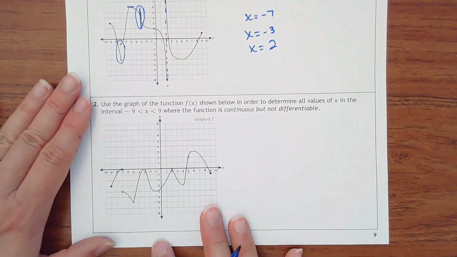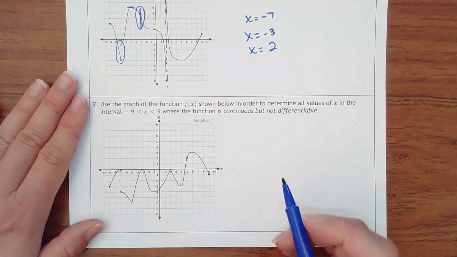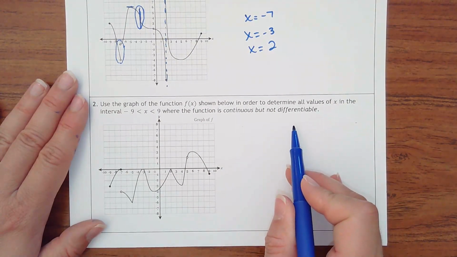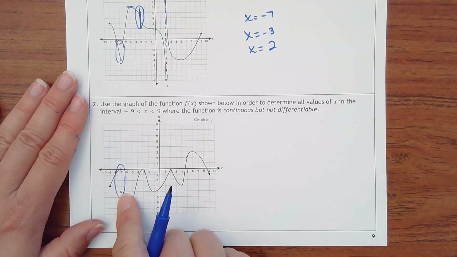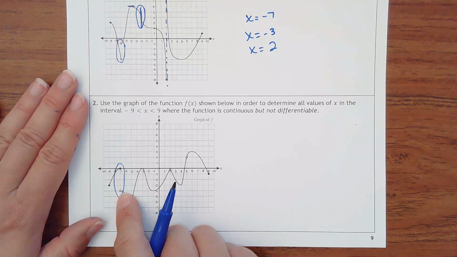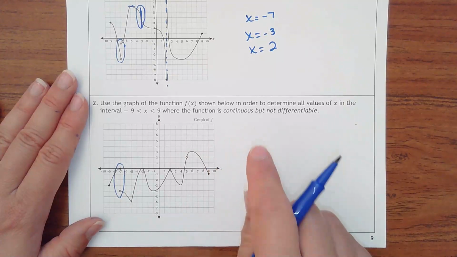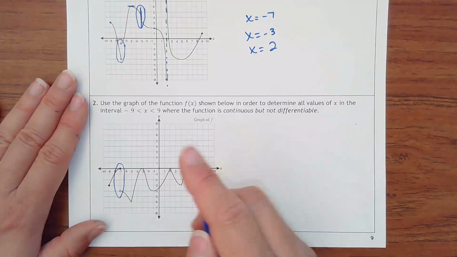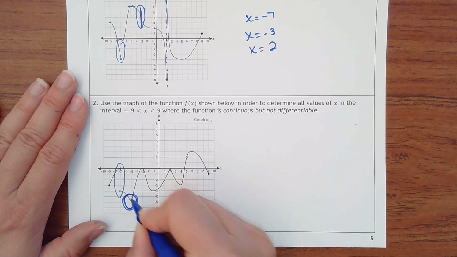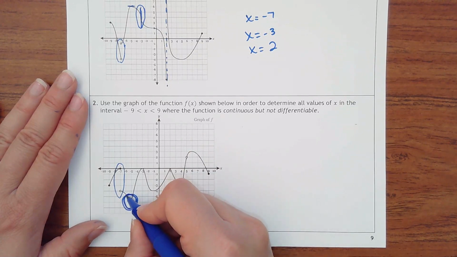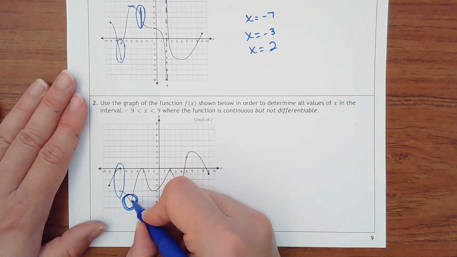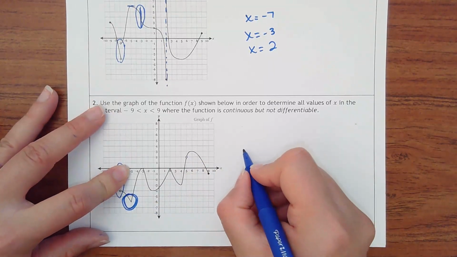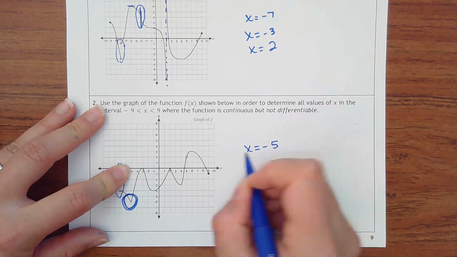And then one more, determine where it's continuous but not differentiable. So here, we already said that's not differentiable, but it's also not continuous. So we're looking for where is it continuous, but we can't take the derivative. This is the problem here. Because this is continuous. I don't ever pick my pen or pencil up to continue here. But a corner has 2 different slopes coming from the left and the right. So at x equals -5 is a problem.